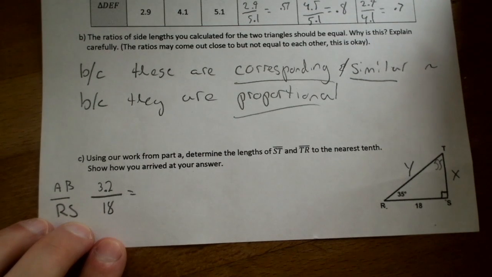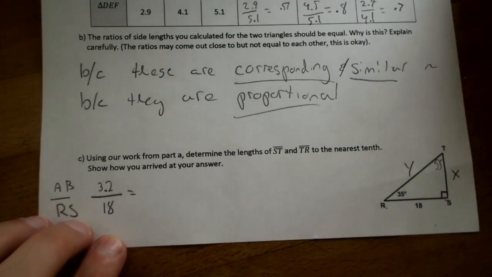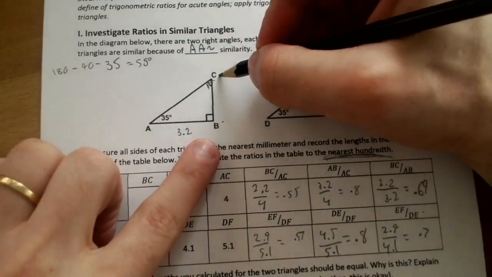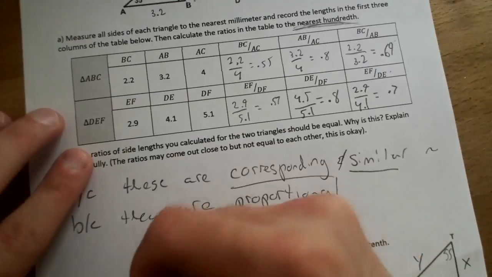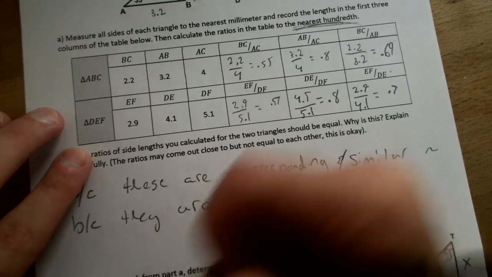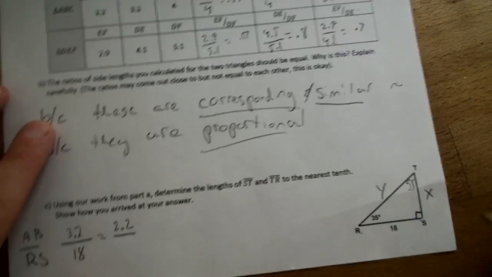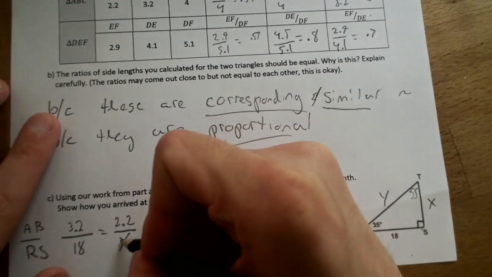Now we want to find our value of x. Our value of x is going to correspond with side CB. So let's set up the next part of the equation. CB, or BC, is going to be equal to 2.2, and our side TS is going to be our x.